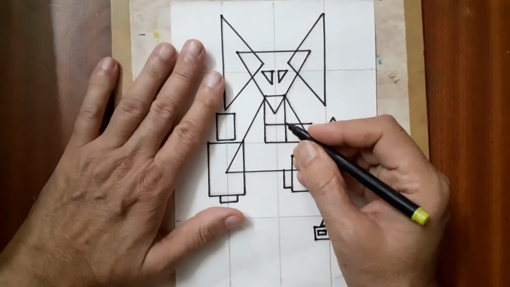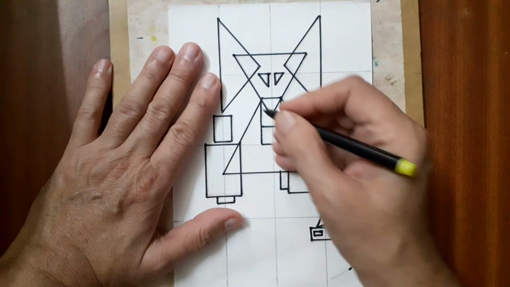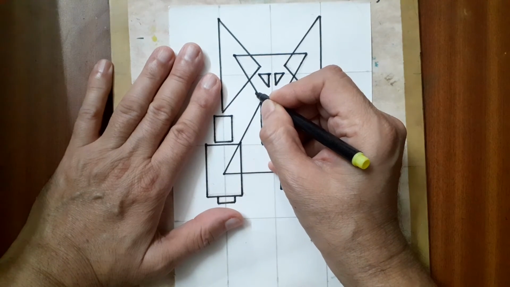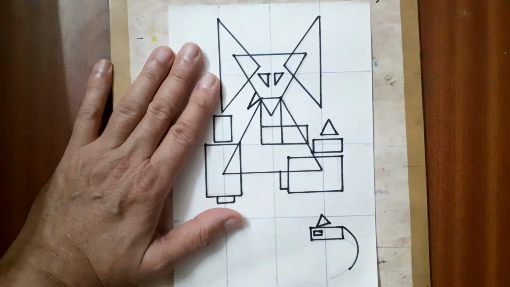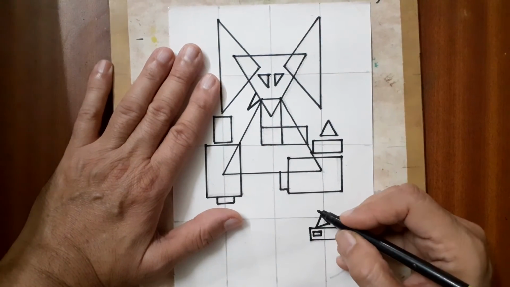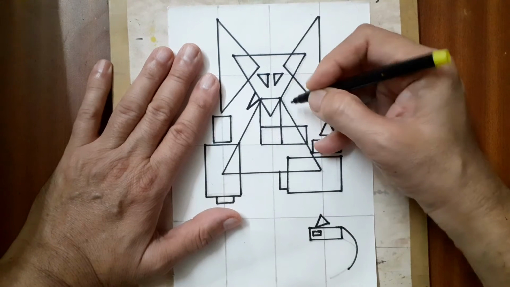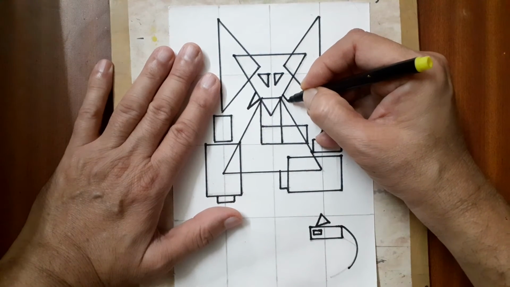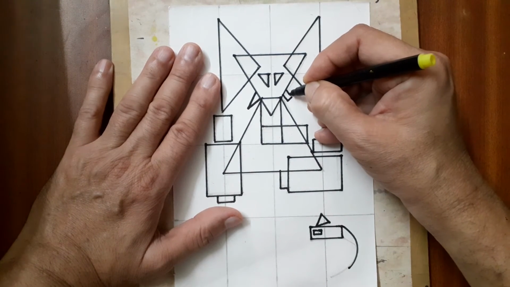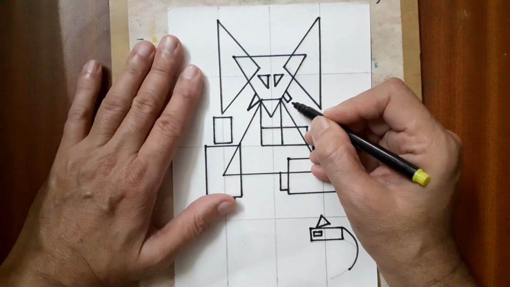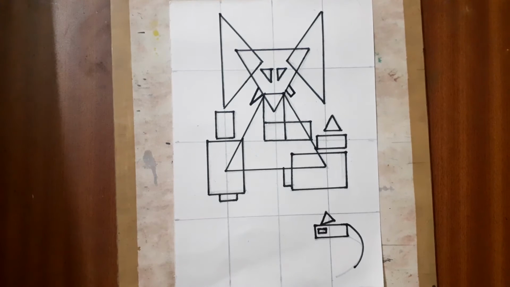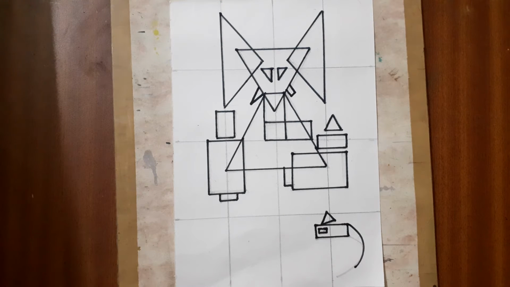Now, the god is said to have tusks which are 2 in number, one complete and the other tusk broken. So here again I make use of a triangle and a rectangle. Now I allow this ink to completely dry.